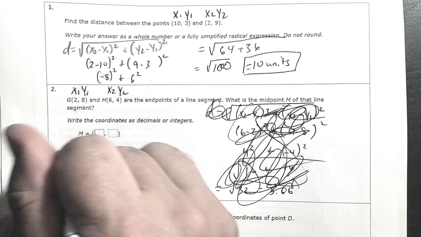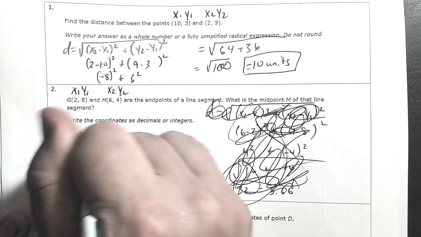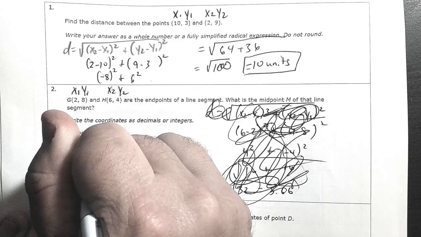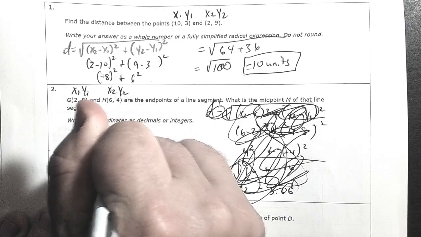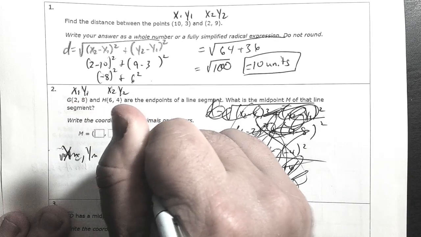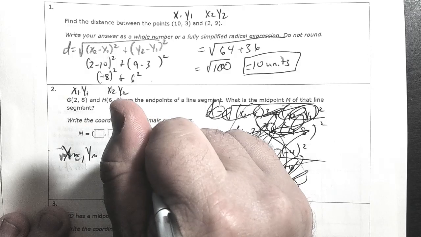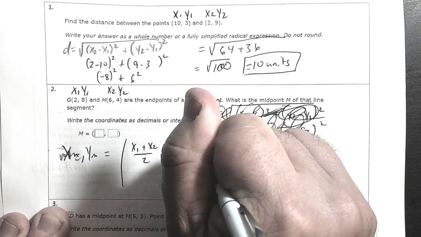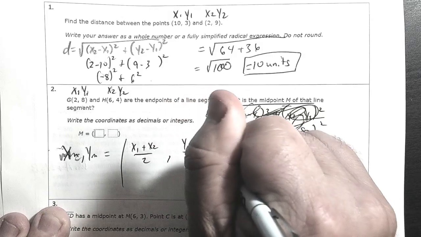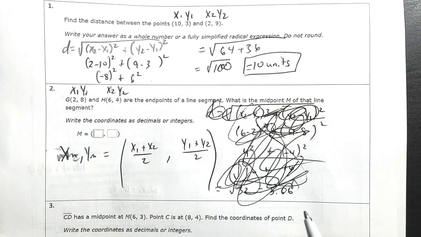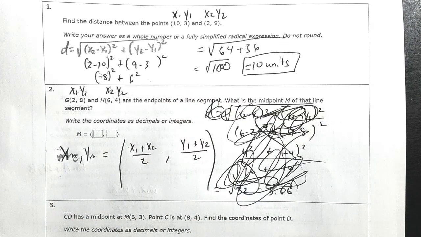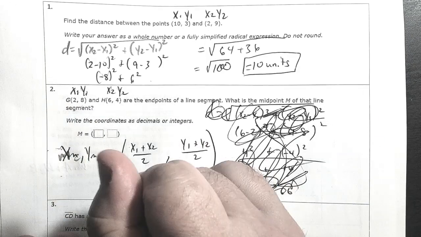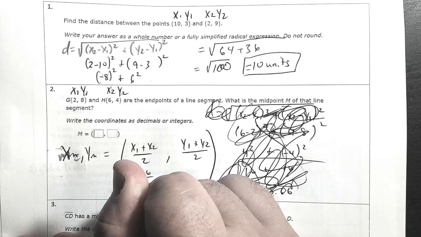So, midpoint, we're just going to do x sub m and y sub m are going to equal x1 plus x2 over 2, y1 plus y2 over 2. I'm going to leave room because we'll go under here, and then I'm going to write the point over here. So, x's are 2 and 6. 2 plus 6 over 2.